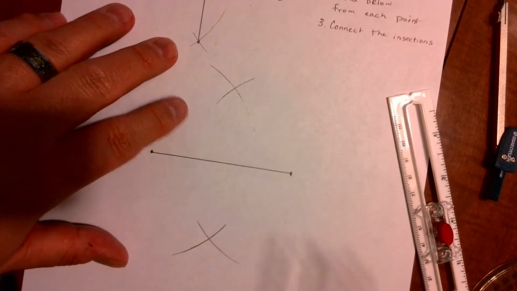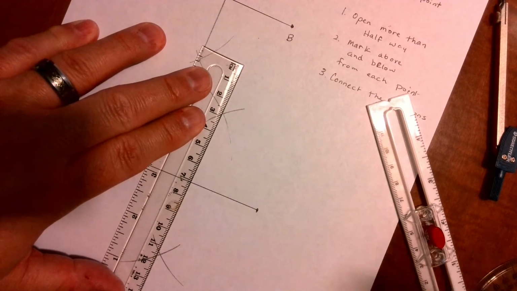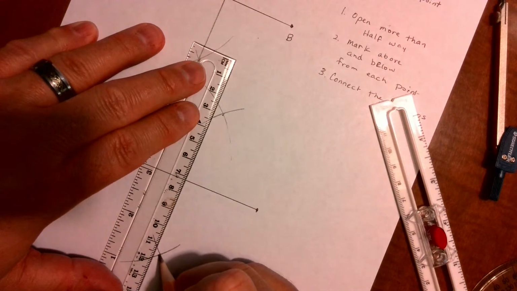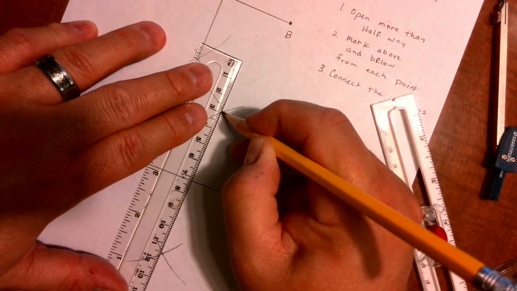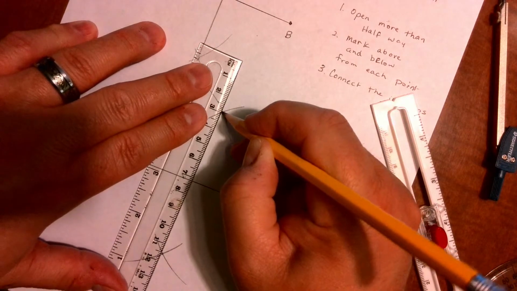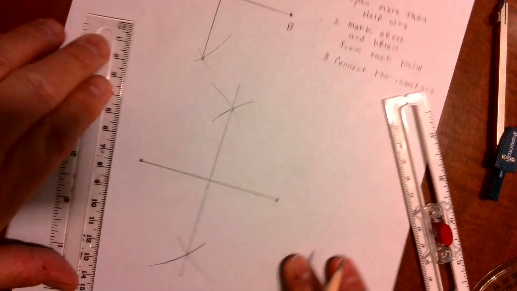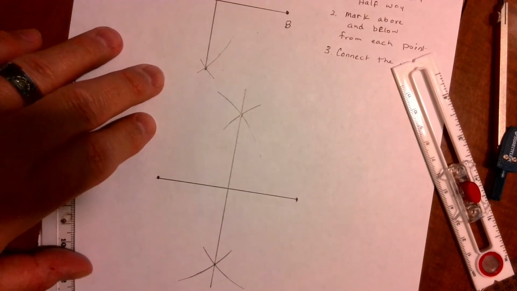I'm going to connect those with my straight edge. And it's always good to mark your straight edges pretty well. Most people get this wrong because they just don't mark the straight edge right. And so there's my perpendicular bisector.